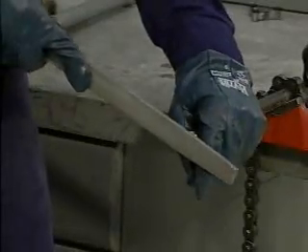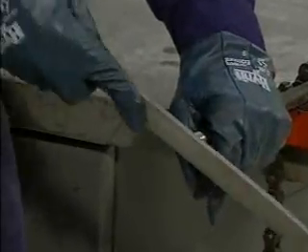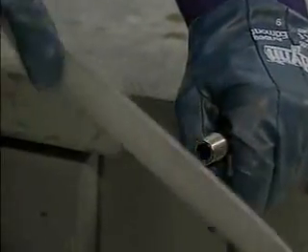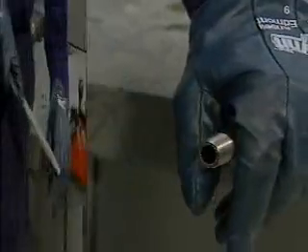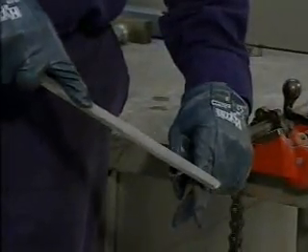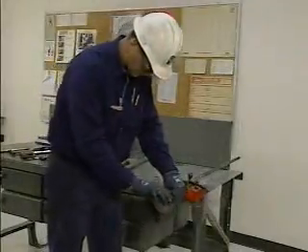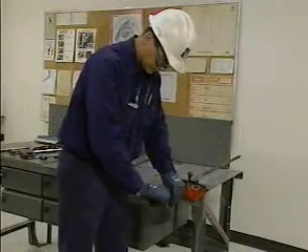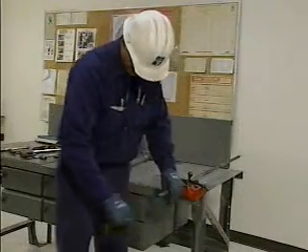A flat file can be used to remove external burrs and ridges. Move the file around the pipe in an arc-like motion. Using a flat motion can flatten the pipe. Minor external burrs and ridges can be rubbed away with emery cloth.